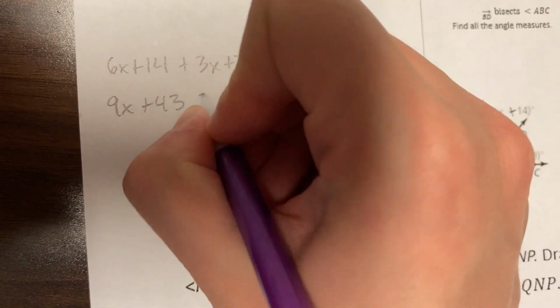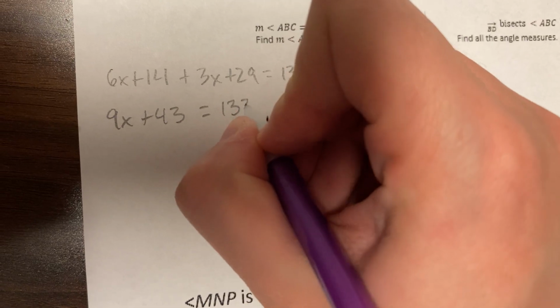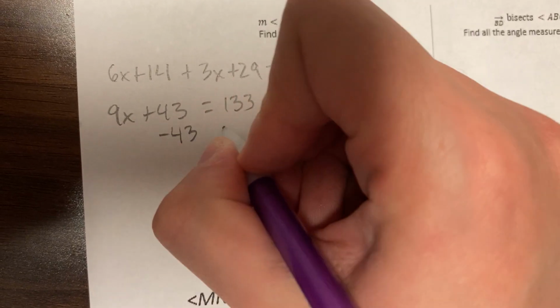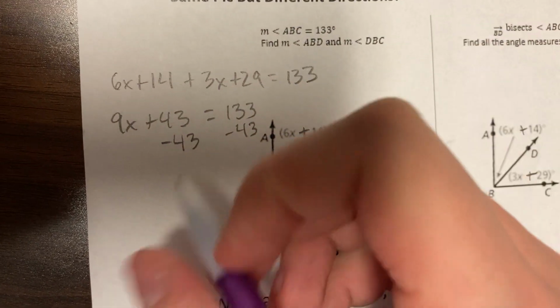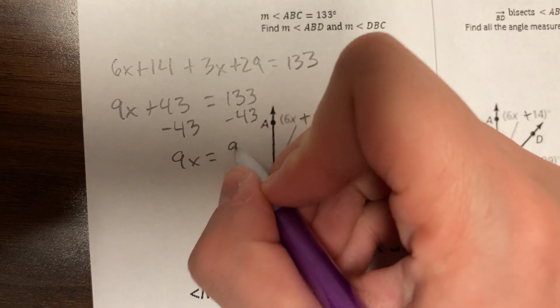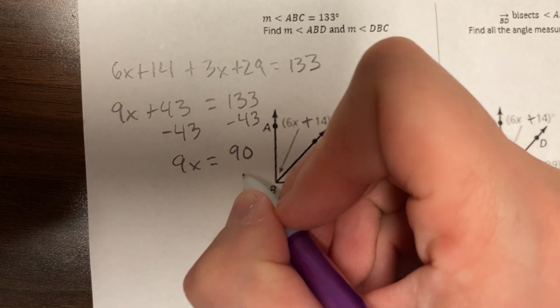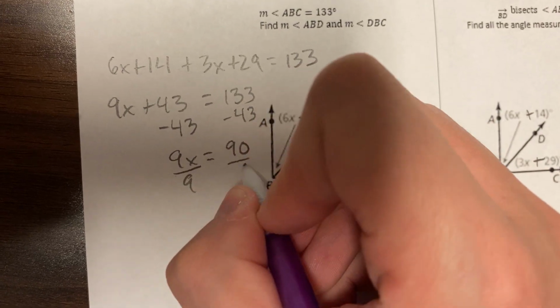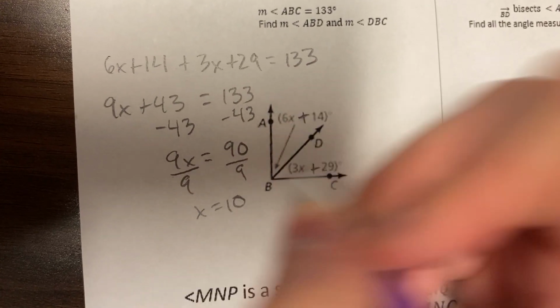Yeah, 43 equals 133. We'll subtract 43. 9x is equal to 90, and then divide by 9. X is equal to 10.